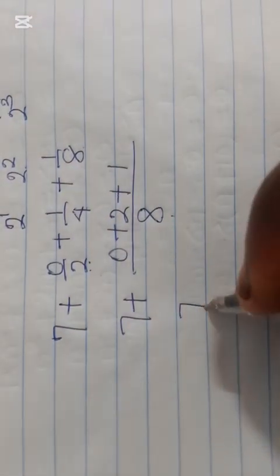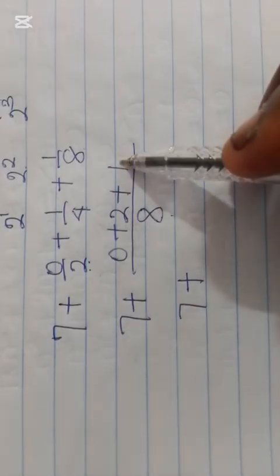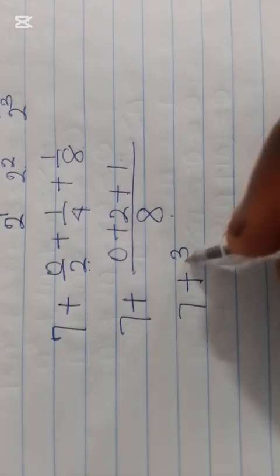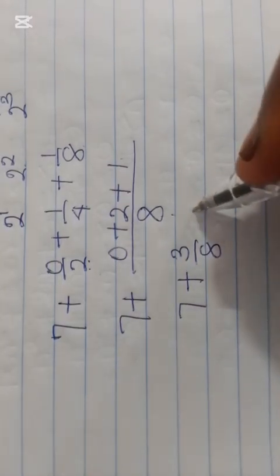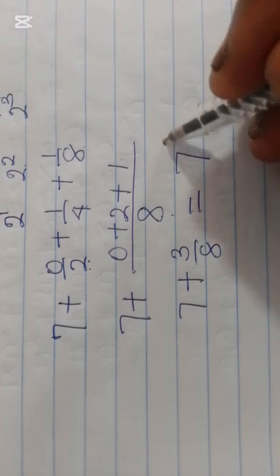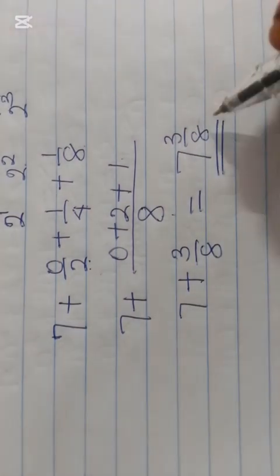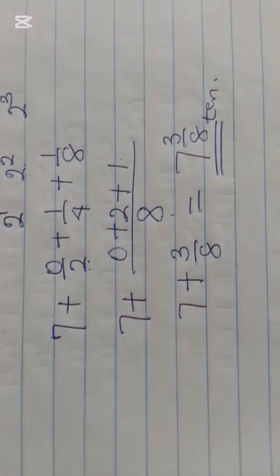So here will be 7 plus 2 plus 1 is 3 over 8. So our final answer is 7 whole number 3 over 8. That is the answer in base 10.